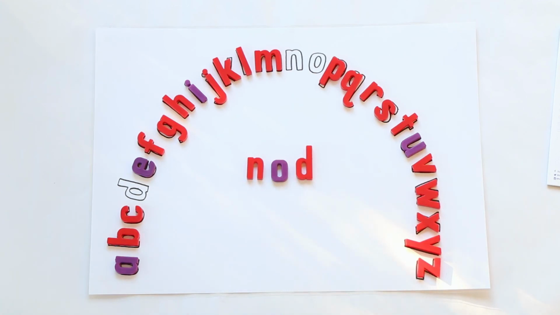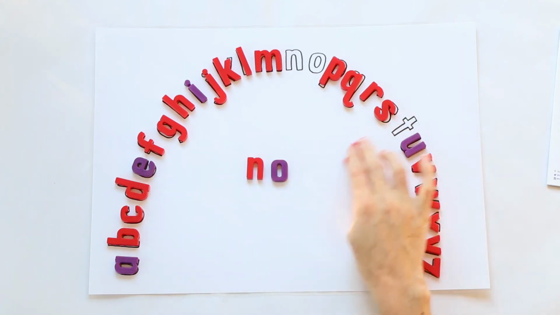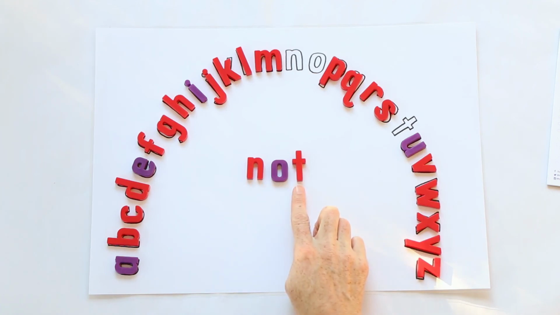But now, what if instead of the word nod, we made the word not? She will not go to school. Not. Let's feel and see if it ends on a voiced or an unvoiced tip tapper. Not. Can you feel that the final phoneme is unvoiced? So it can't be a D. It has to be a T. Not. She will not go to school.